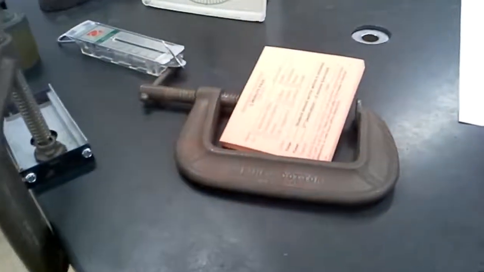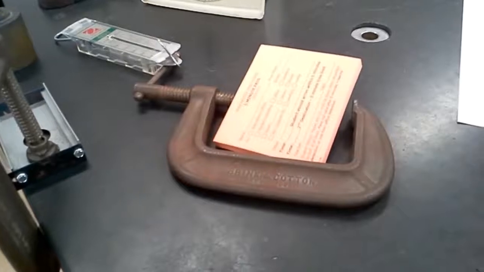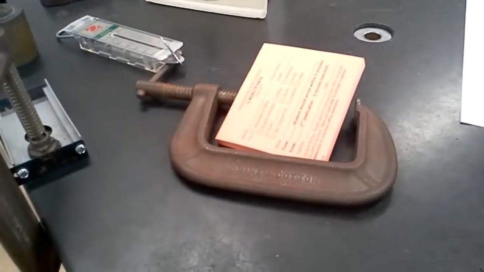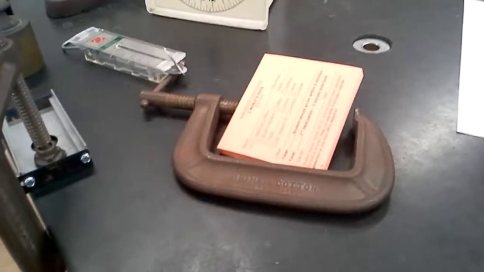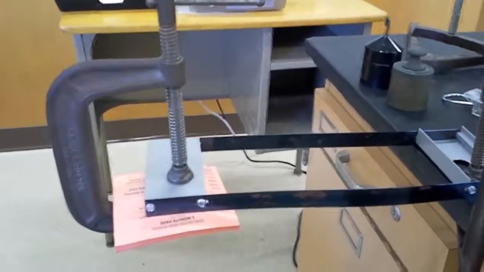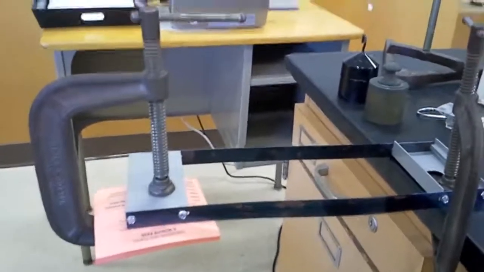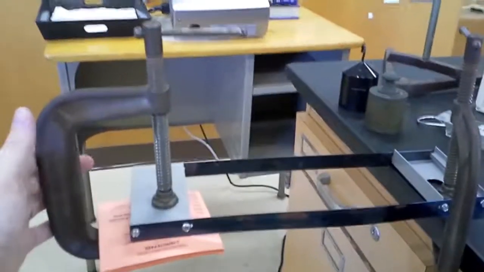So what I'm going to do is I'm going to put this C-clamp on it, which is going to give it more mass and more inertia, and we'll see what effect that has on its motion. Alright, so I've got the C-clamp on. That's increased its mass quite a bit. Check out what happens when I give this a push.